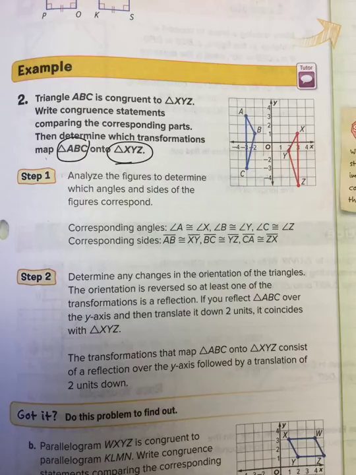Like positions are going to match on the figure. So if I look at this, A is in the first spot, as is X. That means A and X are congruent. Second spot is B and Y. That means B is congruent to Y. Third spot is C and Z. That means C is congruent to Z.